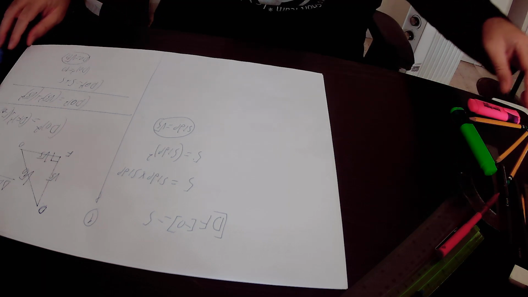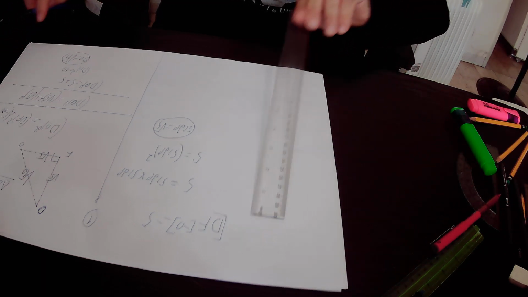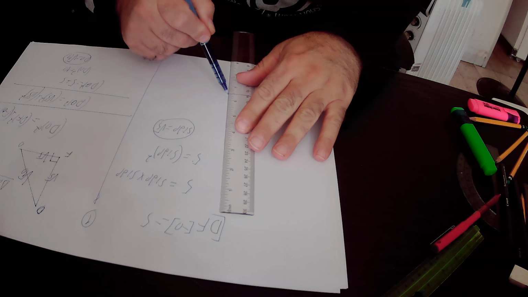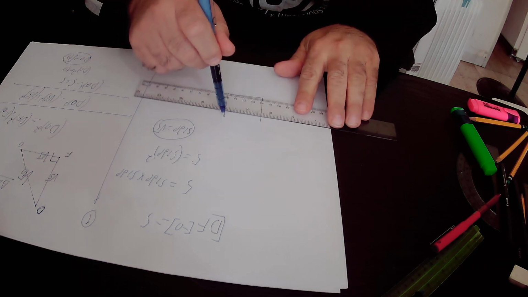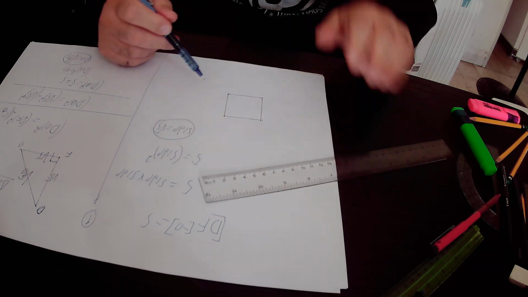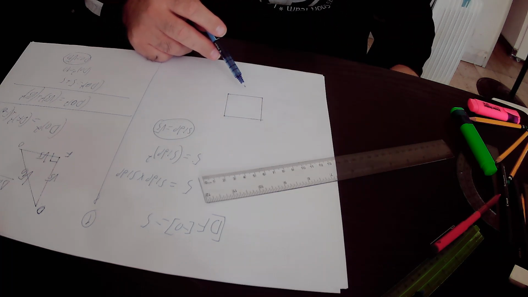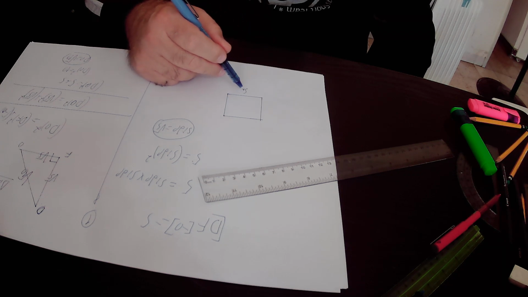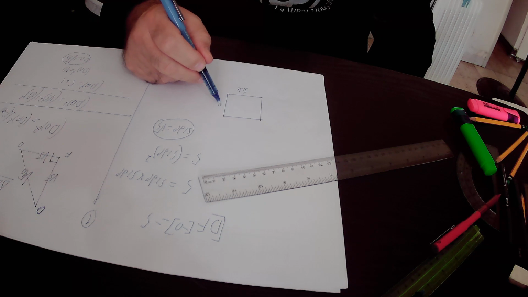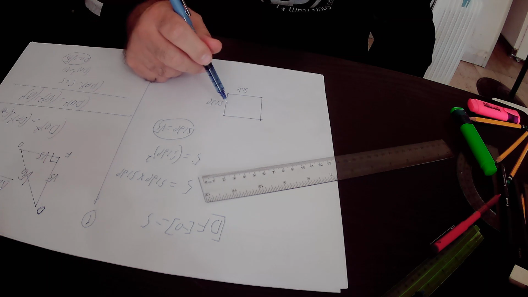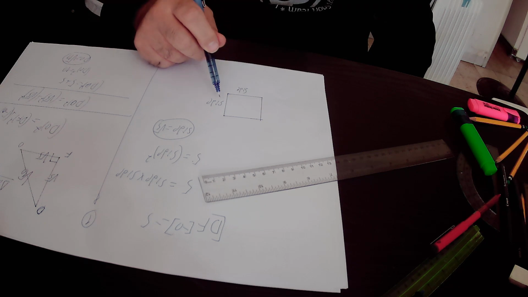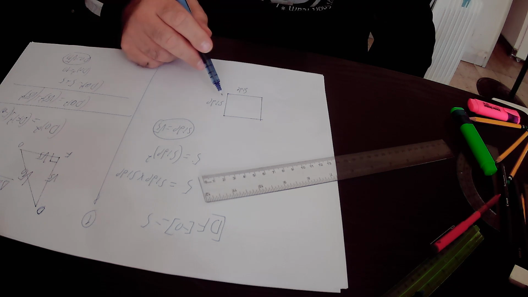If this is a square, the area equals the length times the width, but because the length and the width are the same, the length times the width equals the side times the side.